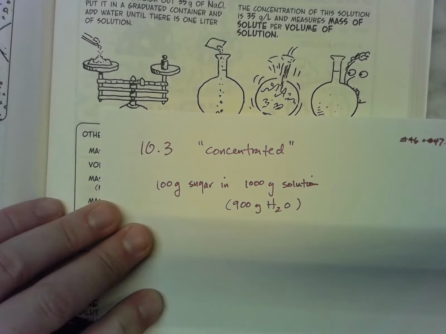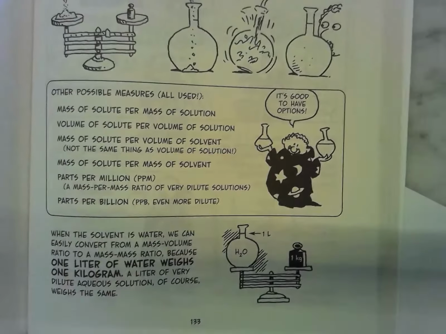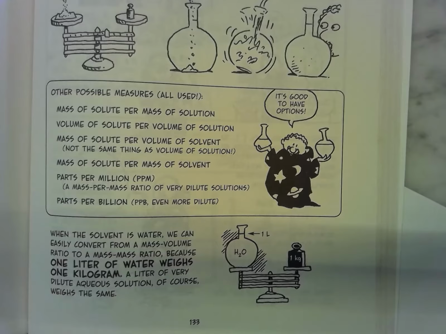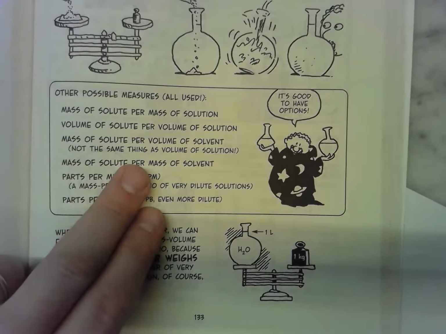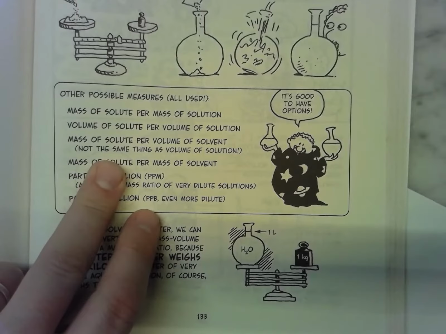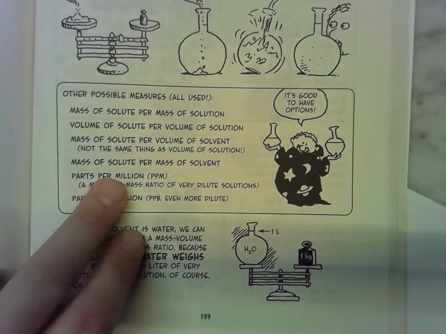Okay? So that's very different than 100 grams of sugar in 1,000 grams of water. All right, so we had a volume of solute per volume of solution. That's not crazy either. We have milliliters per milliliter, or milliliters per liter, or something like that. Mass of solute per volume of solvent. I'm told this is often used for steam or gases or something like that. I haven't used a whole lot of that. Mass of solute per mass of solvent.